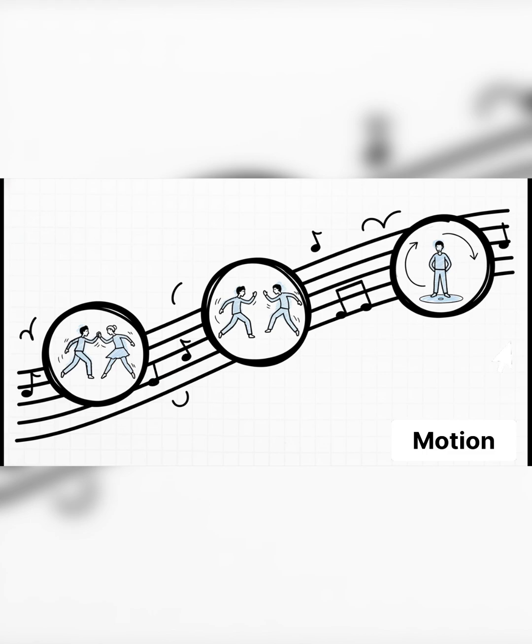So the real takeaway here is this. The true artistry is in the blend. It's the constant interplay between voices moving together, moving apart, or one moving while the other stays still. That's what gives music its depth, its drama, and all of its beauty.